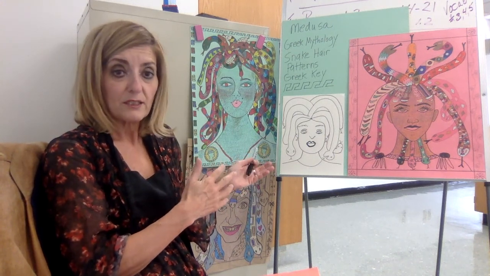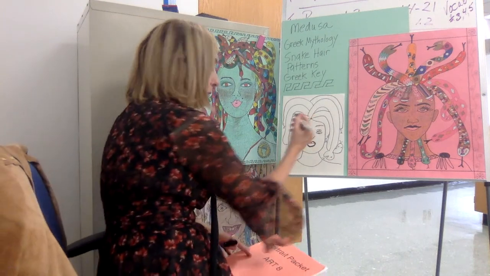which doesn't really work with these snakes because this picture is relatively small. So one of my favorite patterns is the oval within the oval.